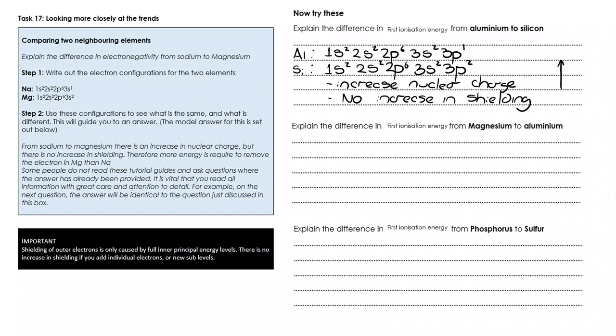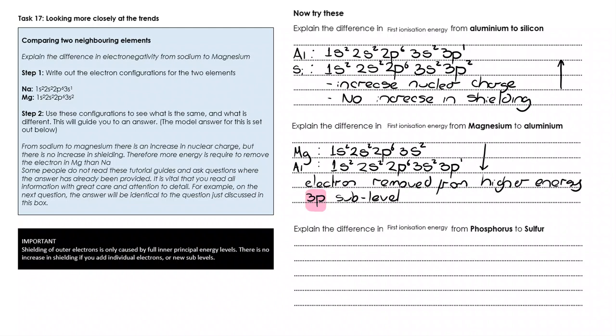Now let's look at magnesium and aluminium. If I write these out, you can see that magnesium ends in 3s2 and aluminium ends in 3p1. Now don't fall into the trap of thinking that there is a different level of shielding. There is not. What there is, however, is in aluminium a higher energy sublevel. Now to get the marks you need to specify that sublevel. So you would say that in aluminium it's lower than magnesium because the electron is being removed from a higher energy, in this case 3p, sublevel. Because it's higher energy, it means we need to put less in to remove the electron.